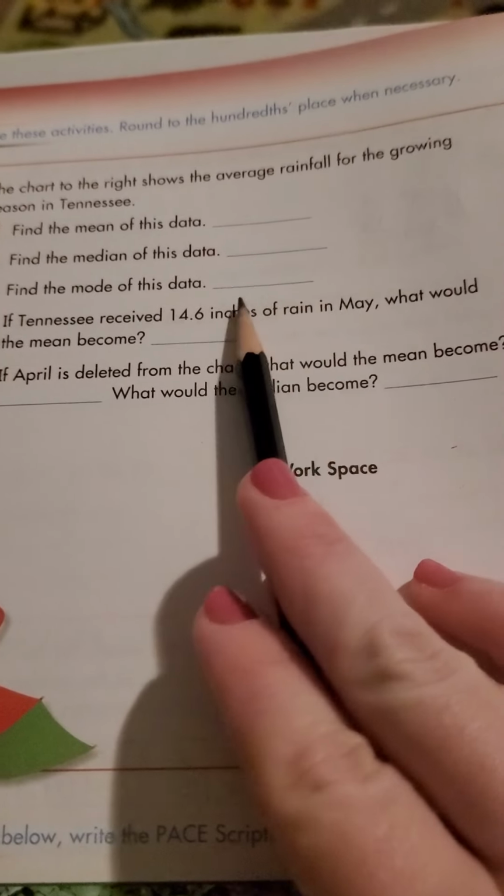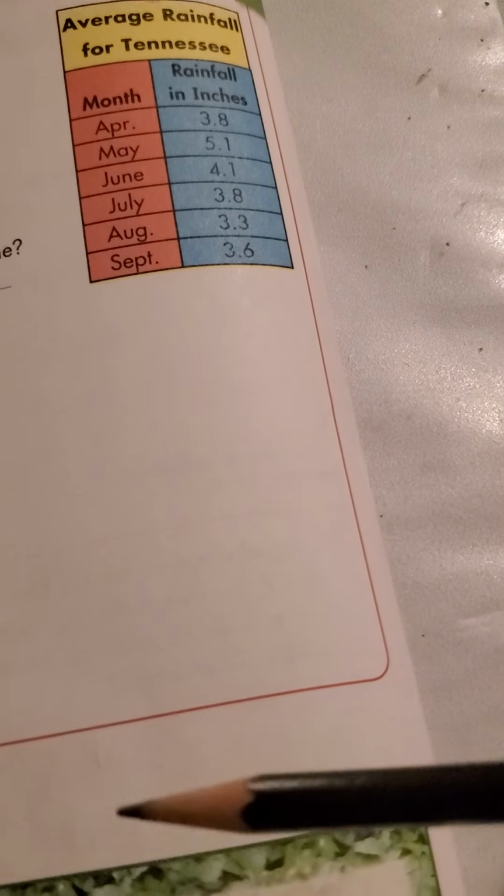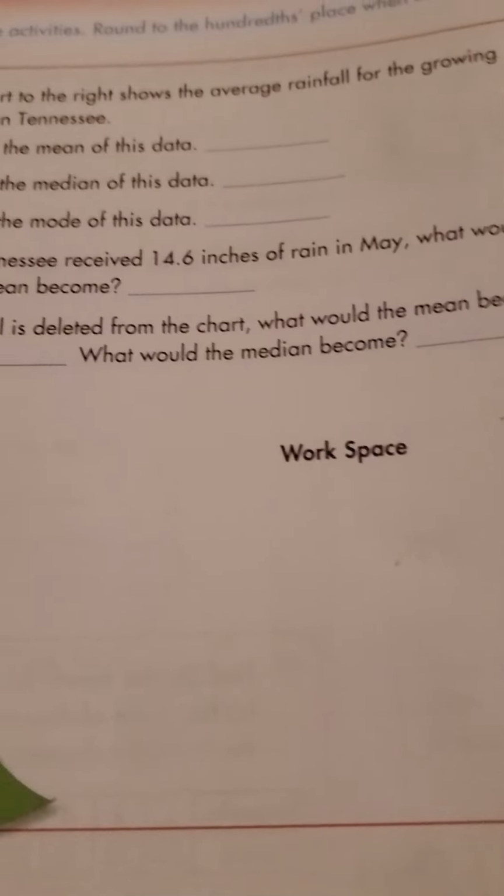So to find your median, you have to put these in numerical order and then find the middle. So again, there's 6 of them there, which means you're going to have 2 in the middle. You're going to take those 2, add them together, and then you're going to divide by 2. And that will give you your median. And then your mode is the one that appears the most times. So you just have to look at it, and I can see that 3.8 appears twice.